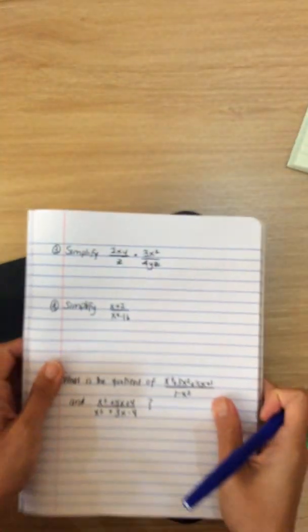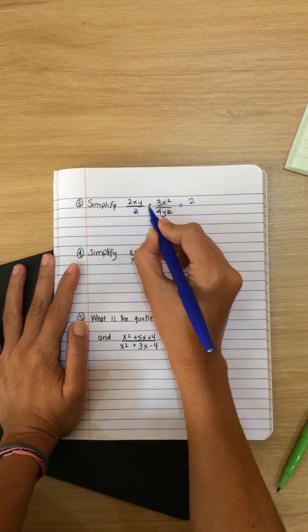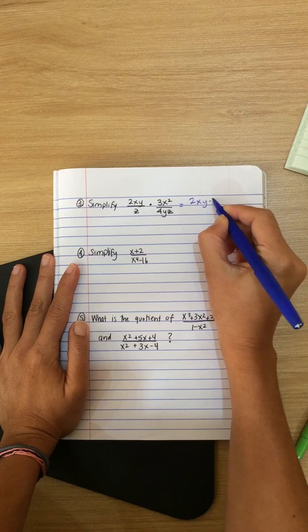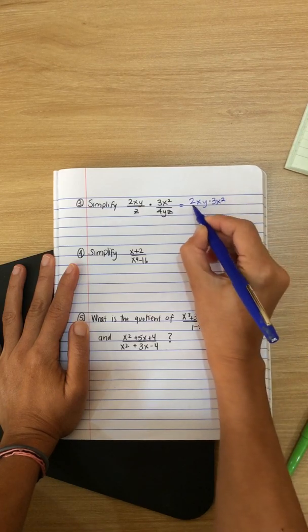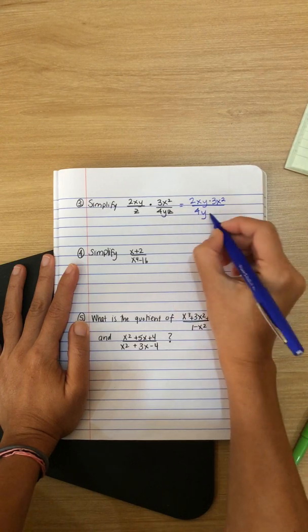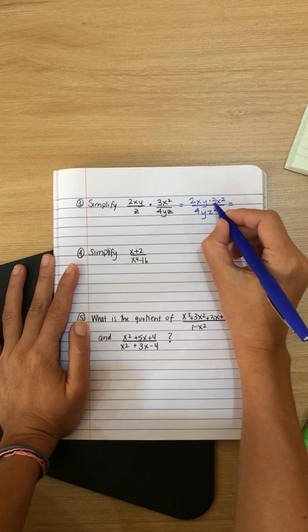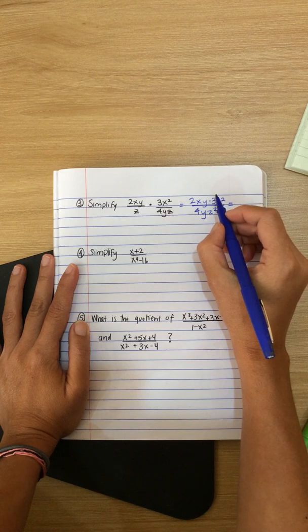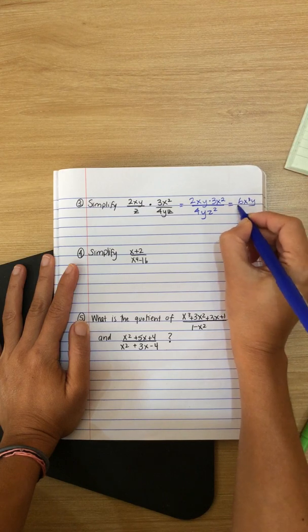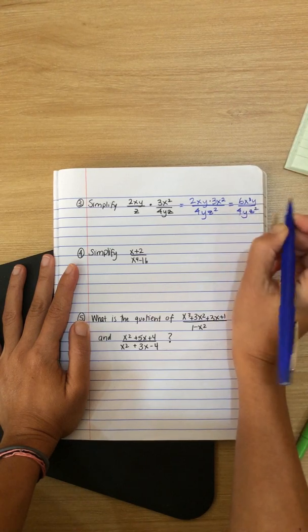Okay, what about this one? This one we've got to multiply first. Okay, let's multiply. If I multiply 2xy times 3x squared, I just end up with 2xy times 3x squared over, remember we just multiply all this, 4 times y, then we've got 2 z's, which I could have done up here, but my brain wasn't working correctly, so 3 times 2 is 6, then we have x cubed y over 4yz squared.